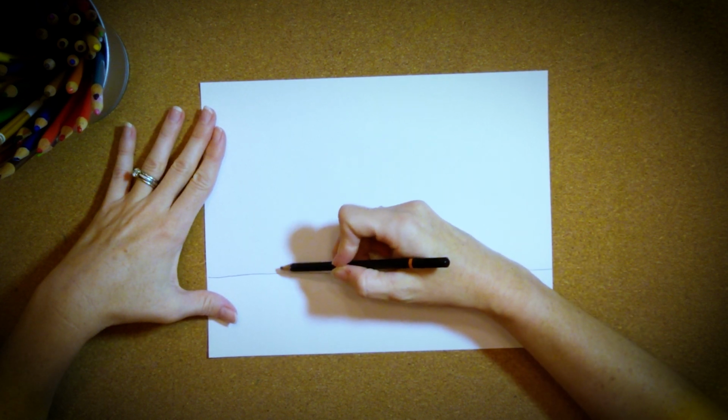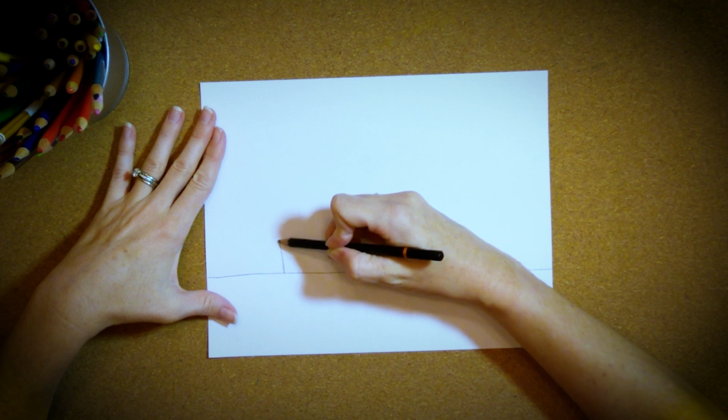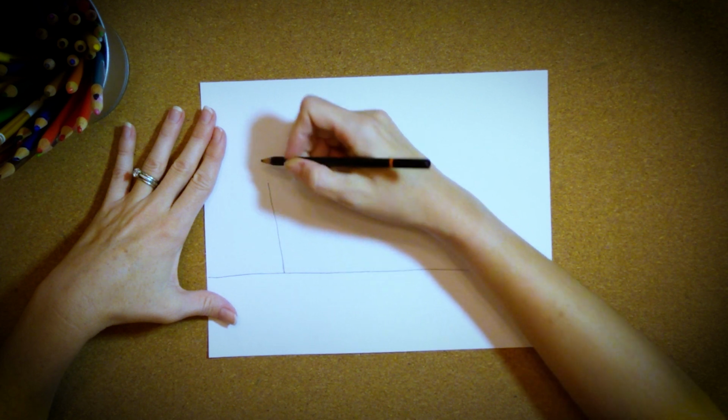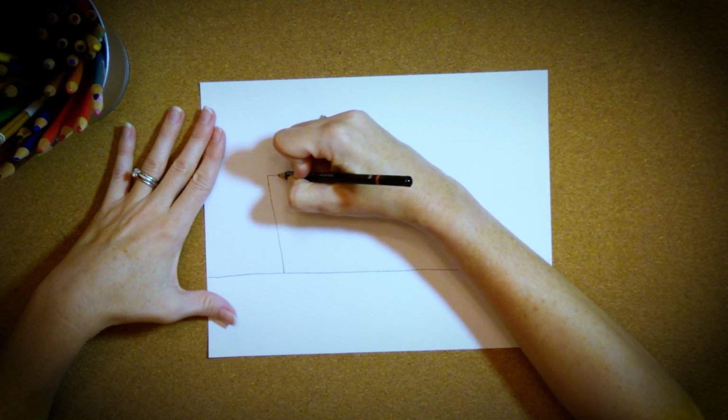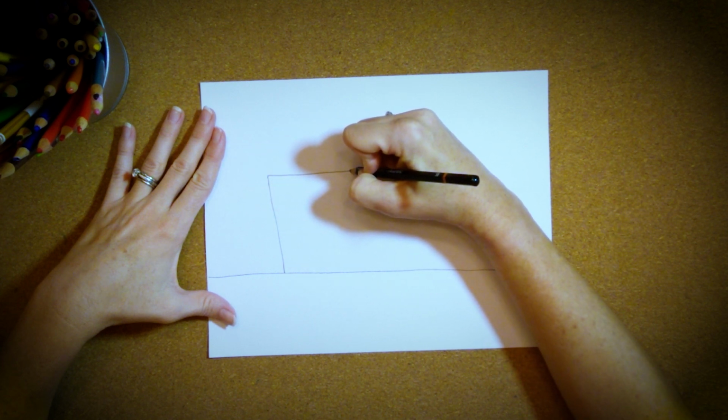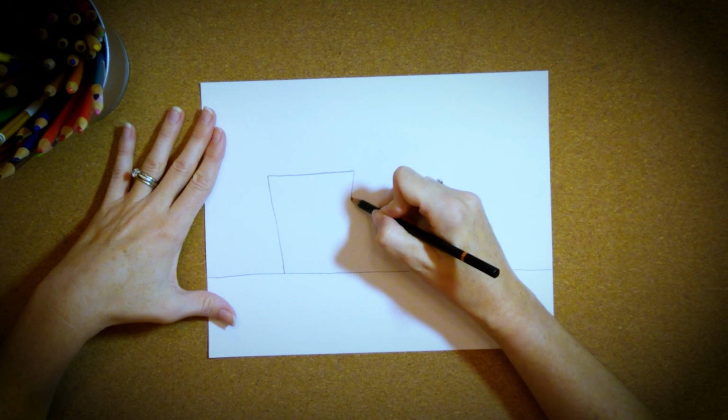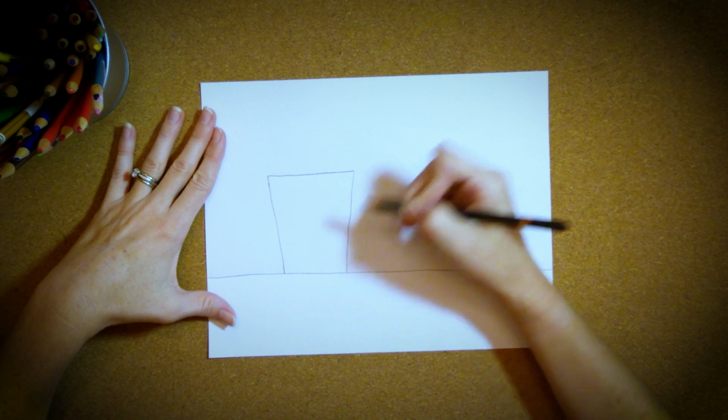So first line is going to be diagonal out a little bit. And this is going to be the main part of the building. I'm going to come over. And then I'm going to go down on the other side.